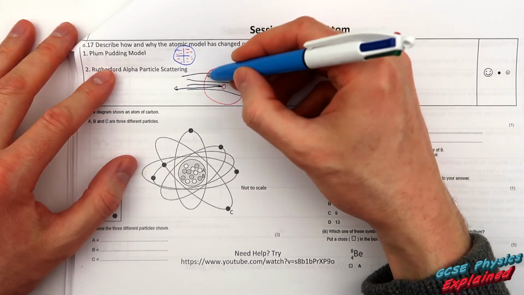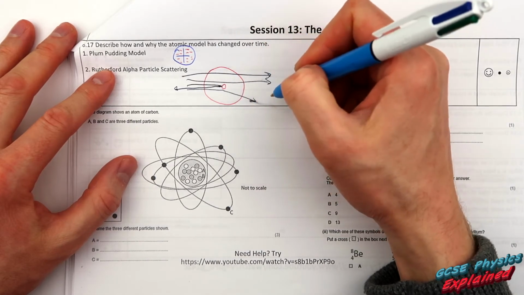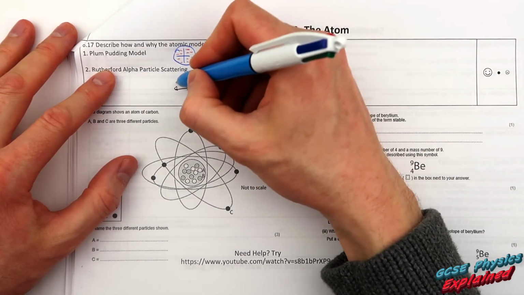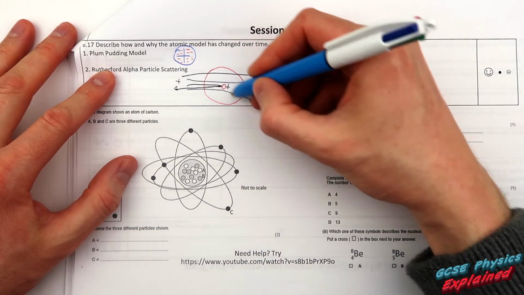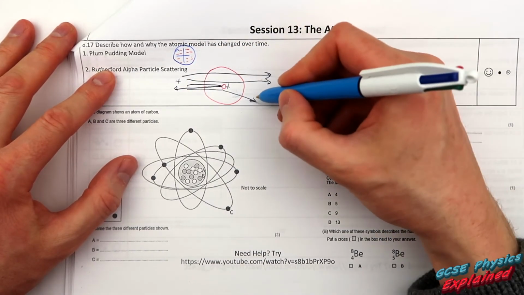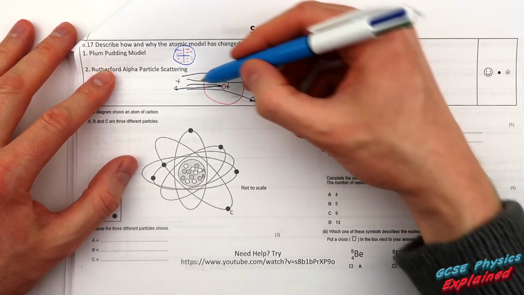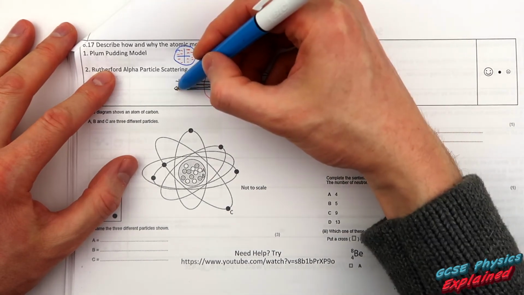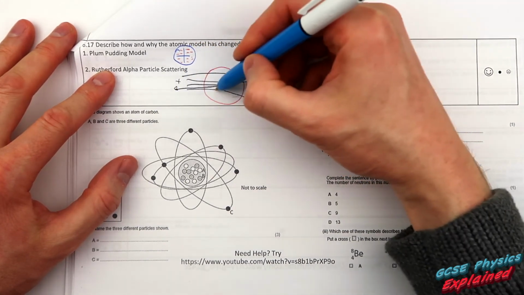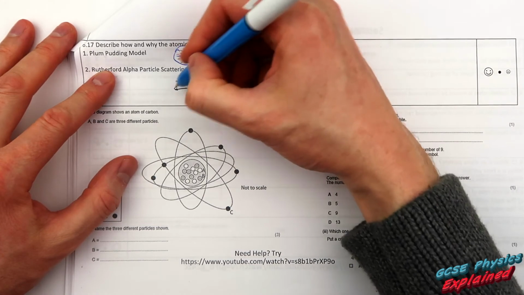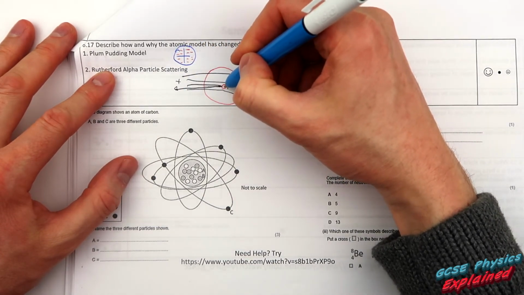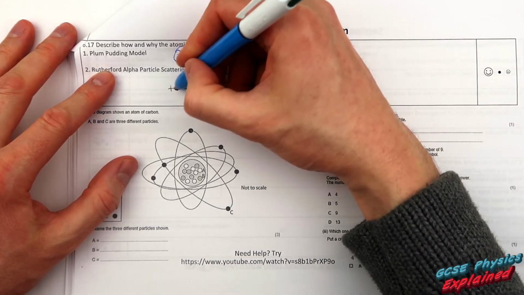So they decided that most of an atom is empty space. They knew that the alpha particles were positive, so when it got deflected, the positive thing must have come close to something else that was positive, and when it came back in the direction it came from, that must have been because it hit something very dense and also positive.